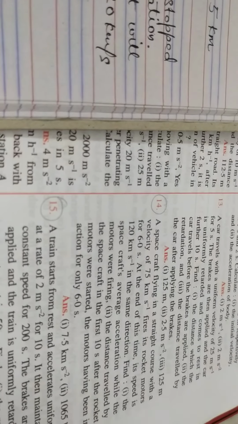The question itself says that after 6 seconds it had a velocity of 120 km per second. That means for the first 6 seconds of the 10 the motion was accelerated, and for the rest of the 4 seconds it was unaccelerated motion, right? For the first 6 seconds we can apply the equation ut plus half at square. U is given in the question, and when you solve, you will get this. And after 6 seconds the motor was stopped, that means it had a constant velocity.